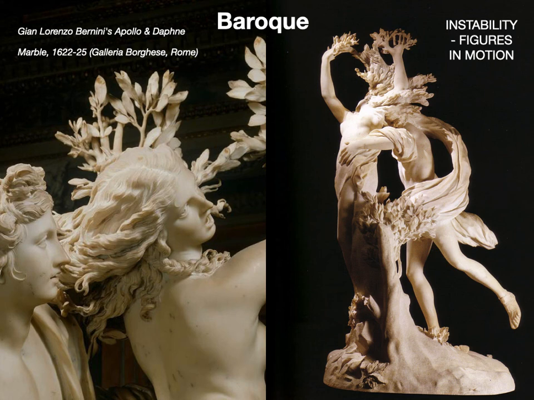There's a sense of instability versus the solidity of Michelangelo's David. So we can analyze the lines here, but we can also see how the Baroque moves into virtuoso descriptions of realistic images.